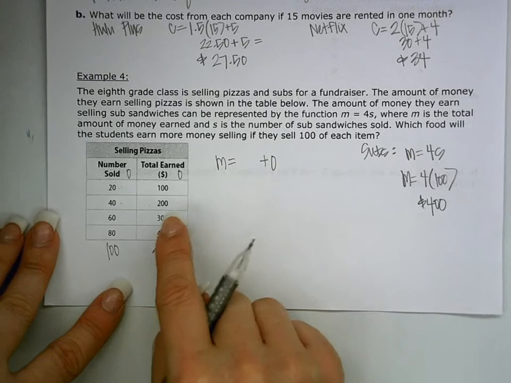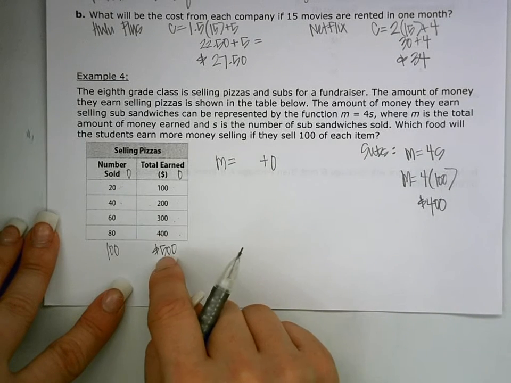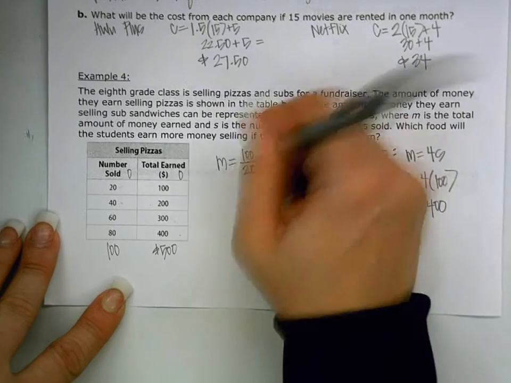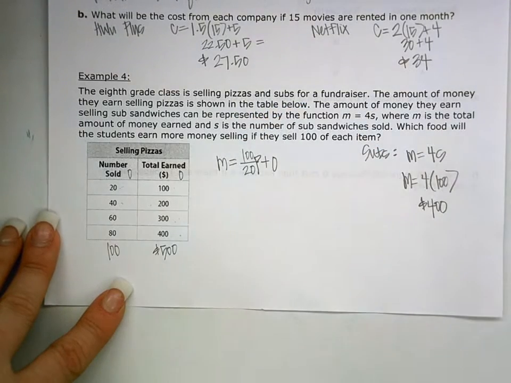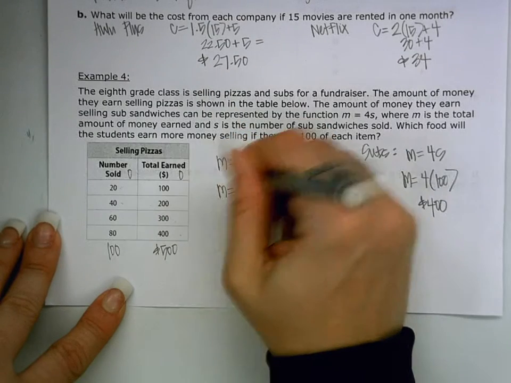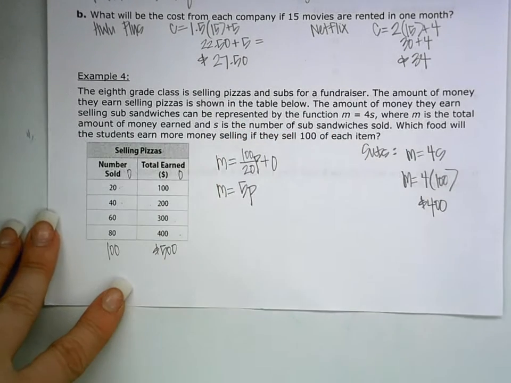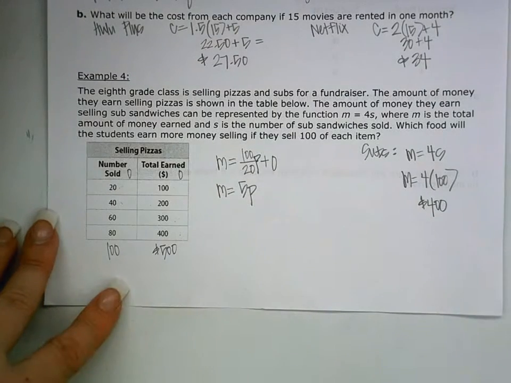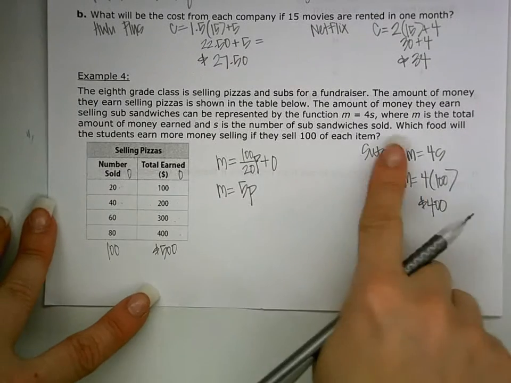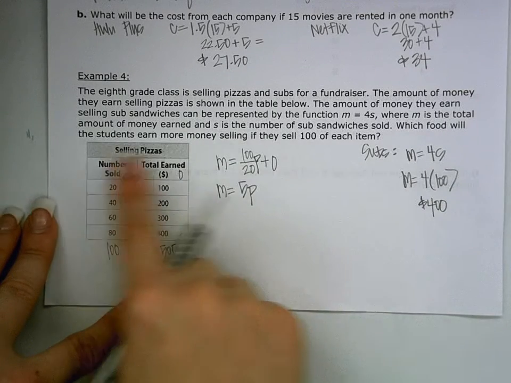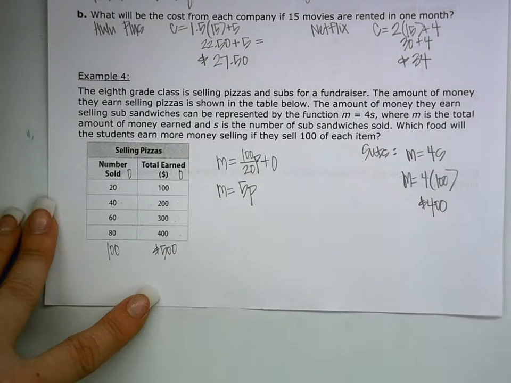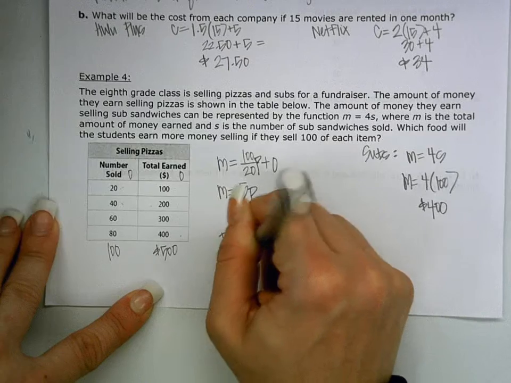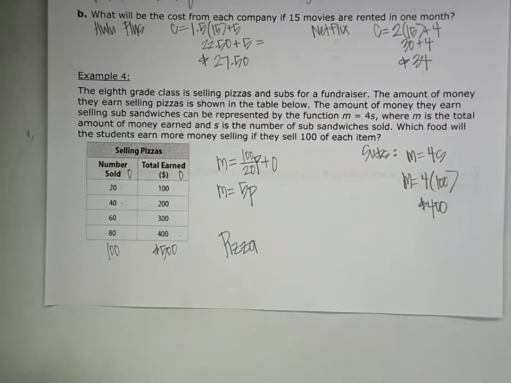So basically we're figuring out how much does it go up divided by how much it goes over. So they earn 100 for every 20. I'm going to write P for pizzas. If you reduce that, you would get money equals 5 per pizza. Okay, so you can also use these equations to go backwards. Sometimes we do want to find the y-intercept. So here it says which food will the students earn more money selling if they sell 100 of each item? So which one would they earn more selling? Pizza. Okay, that is your notes.